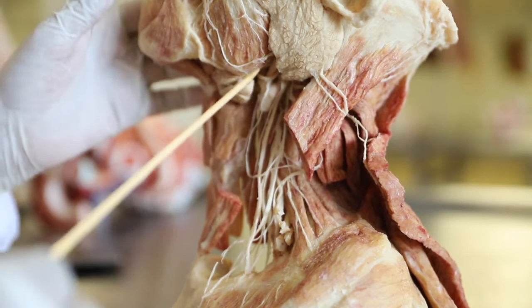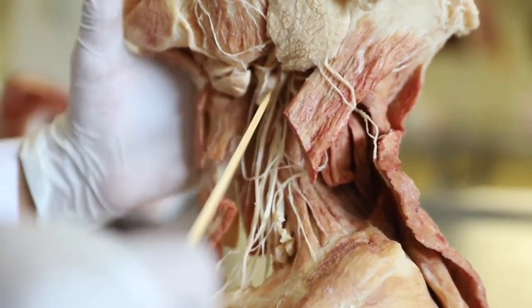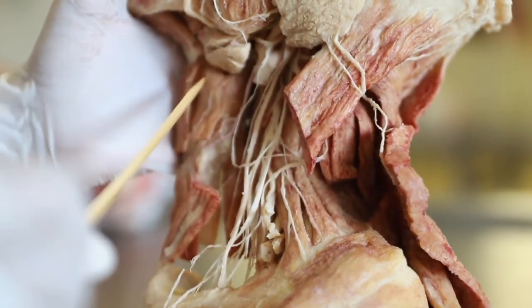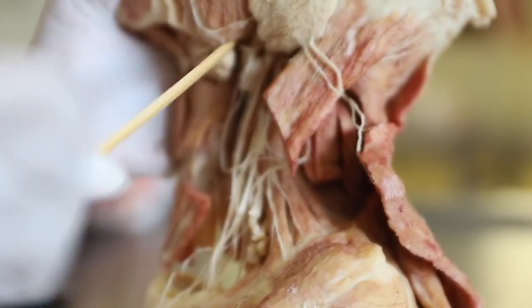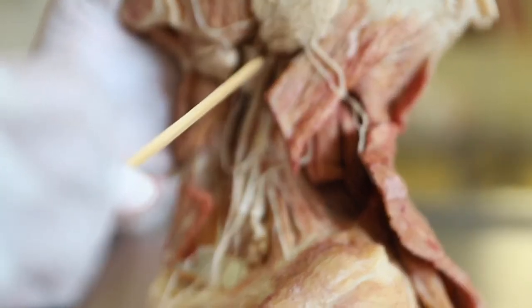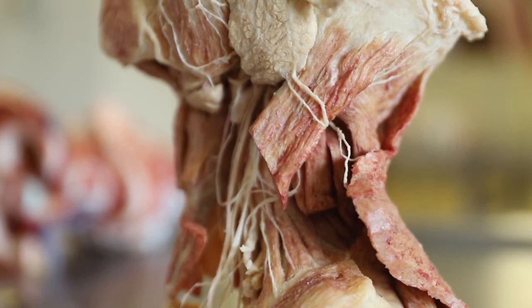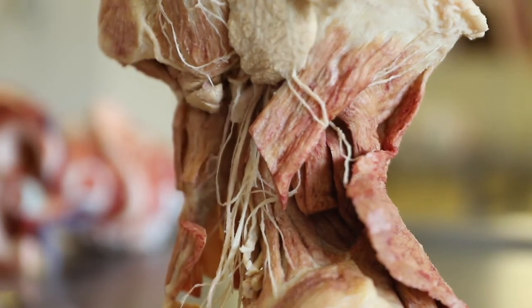Okay, here, if you look here, this is the common carotid artery. And we know that at the upper border of the thyroid cartilage, the common carotid artery is divided into the external and the internal carotid artery. So within the carotid triangle, you can find the internal carotid artery, and also the common carotid artery.